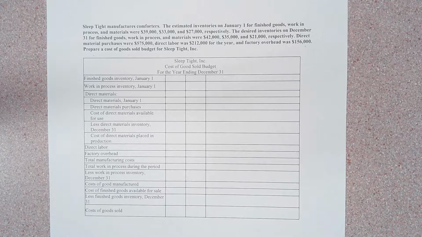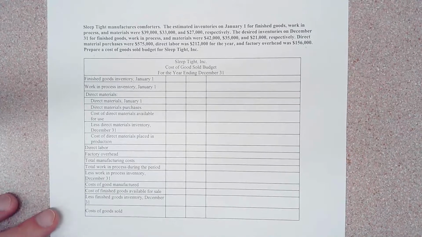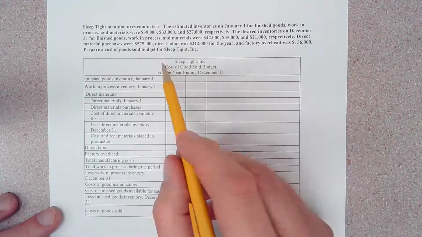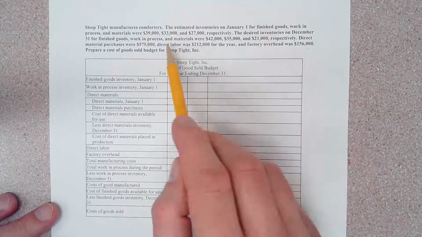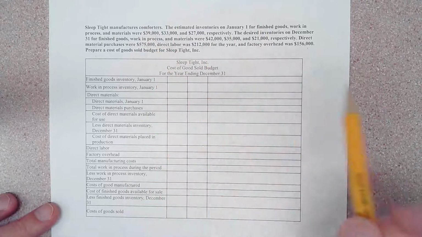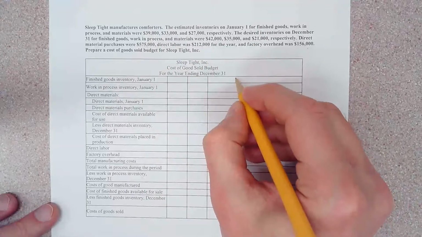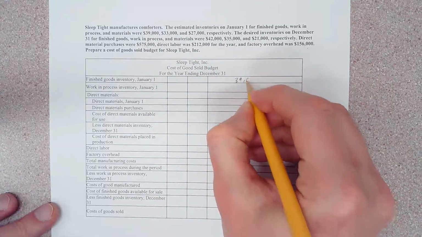Okay, so we have a lot of these numbers that we're going to need, and then we can use a calculator and get the numbers that we do not have. So let's just go right back up here to the start. It says finished goods was $39,000. Let's just go ahead and plot that right here.